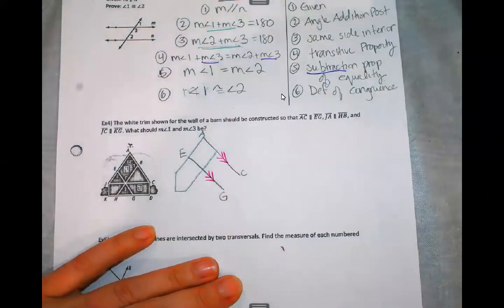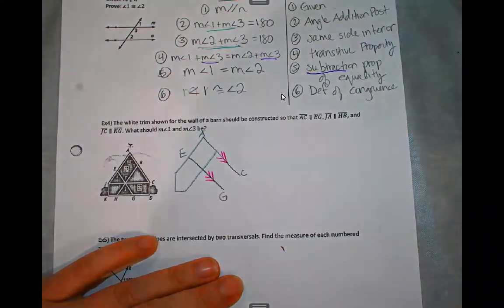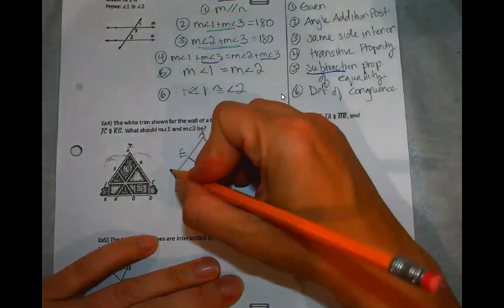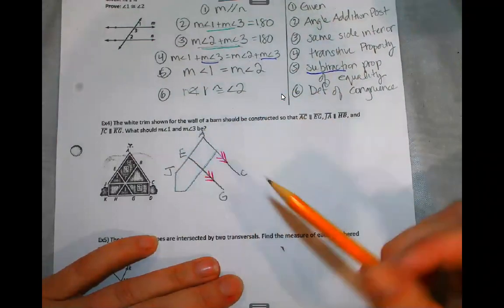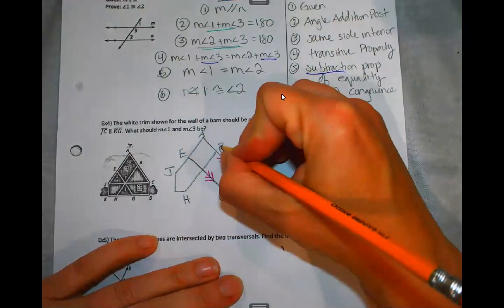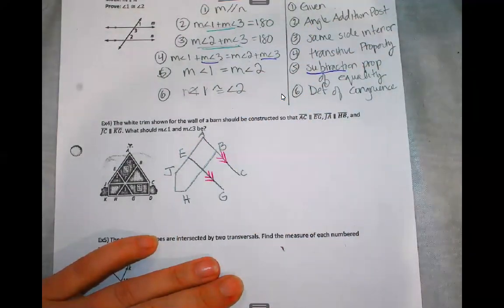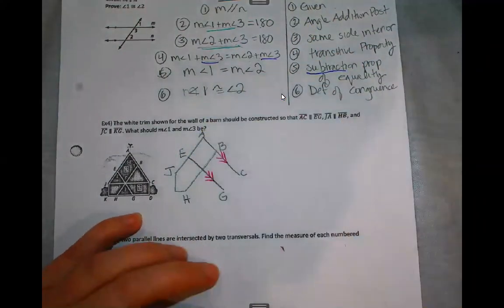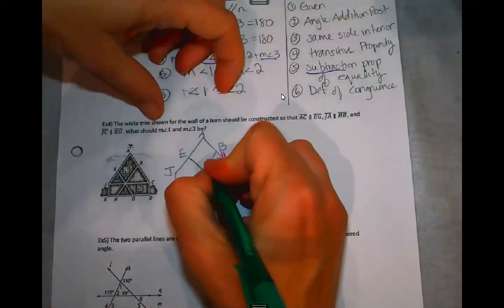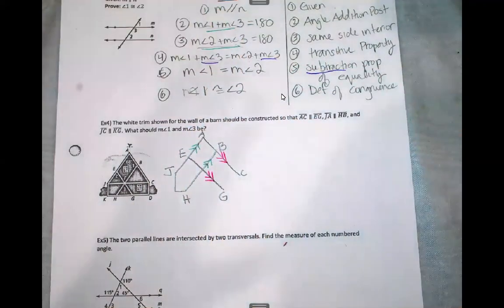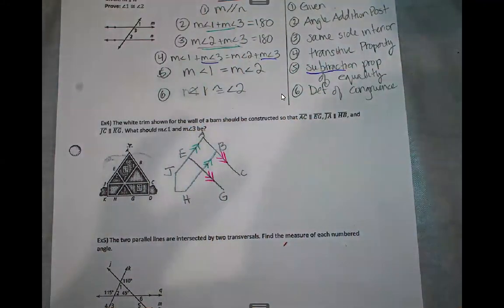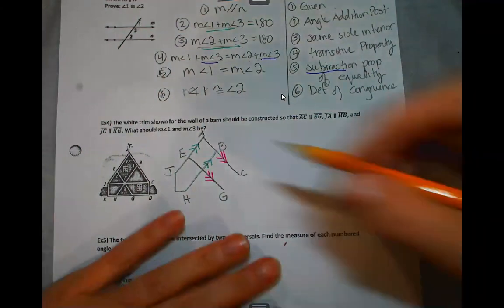Okay. JA is parallel to HB. Then JC, haven't even drawn JC yet.